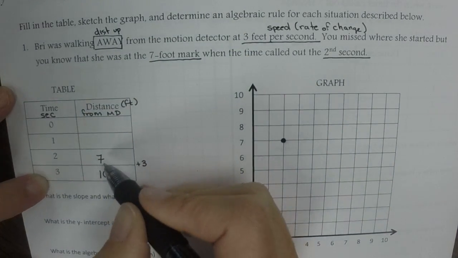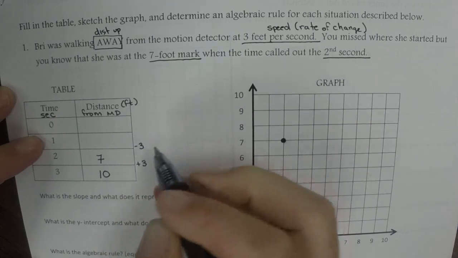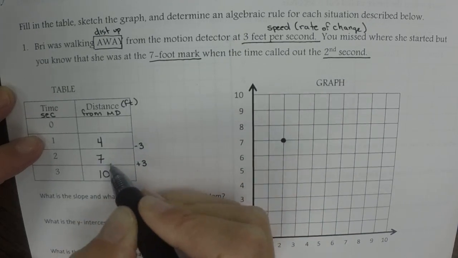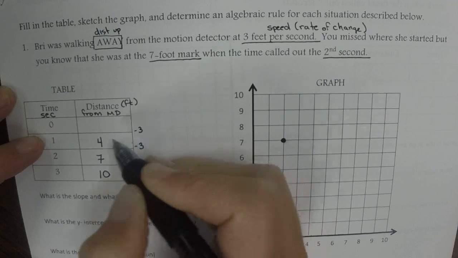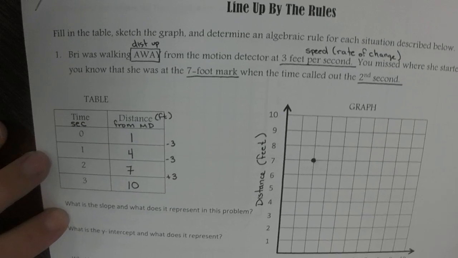Now, if I wanted to go from 7 backwards, I would have to subtract 3, so this would be 4, and then I would subtract 3 again, and this would be 1. So this is my time in seconds, because we always want to make sure that our graphs are labeled. If we turn it sideways, this would be our distance, and in this problem, this is done in feet. That does change on different problems.